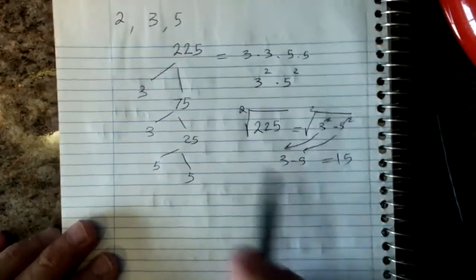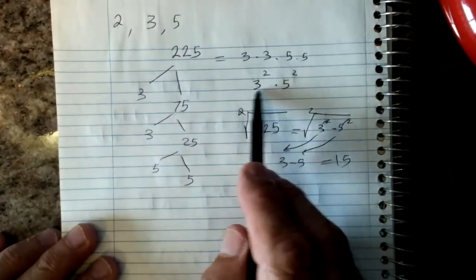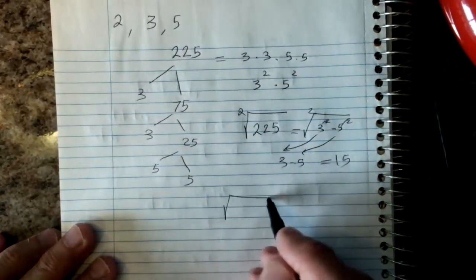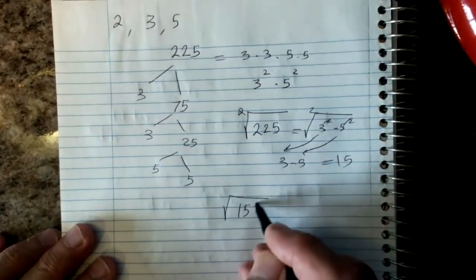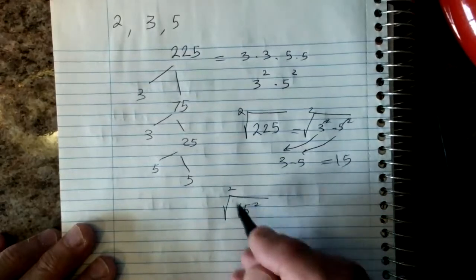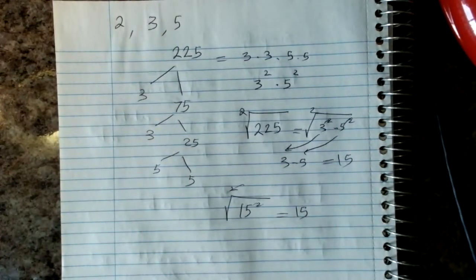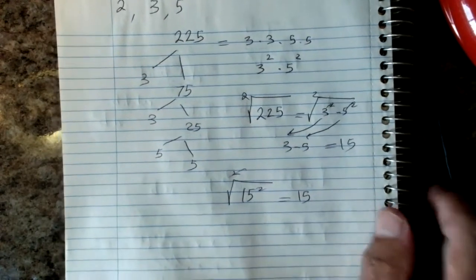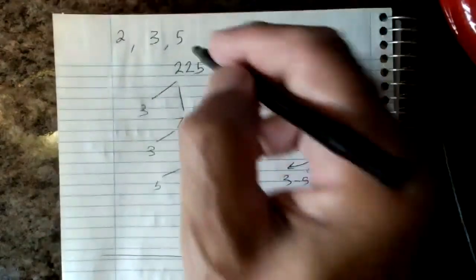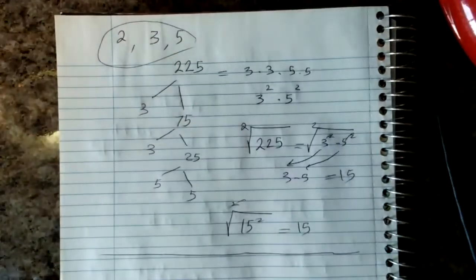You could either do that, or just write 15 to the power of 2, and with the root 2 here, it will give you 15. So it's important to understand.